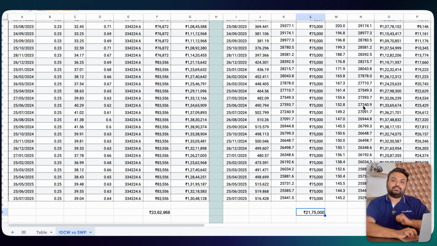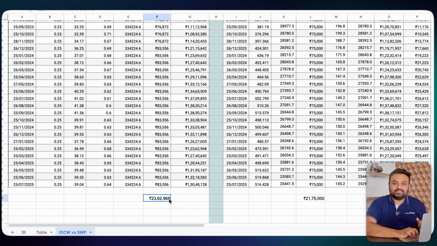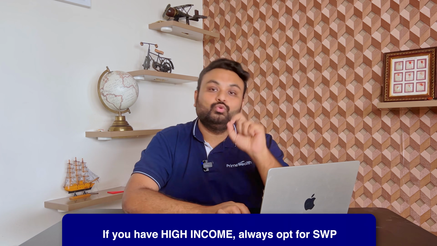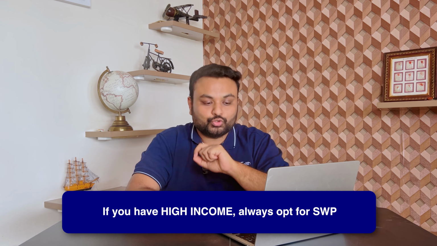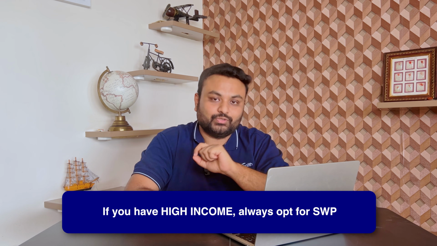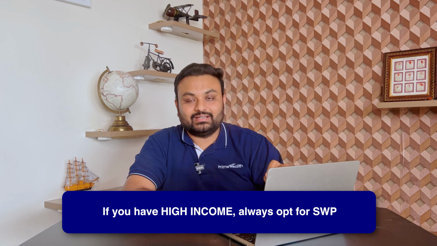But if you are somebody who is already in a higher tax slab, and if you take a dividend of 23 lakhs, you might straight away end up paying 30% tax on the dividend that you totally withdraw. So if you are somebody who is a high income guy, you should always opt for SWP option, even though you can see the returns are less, but your post-tax returns might be very high.